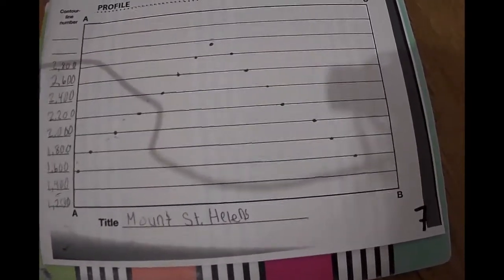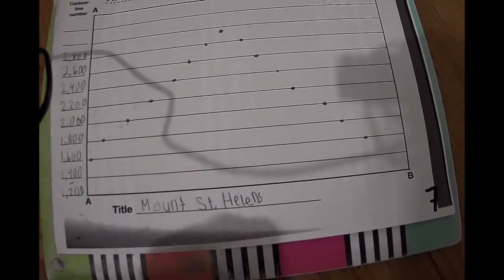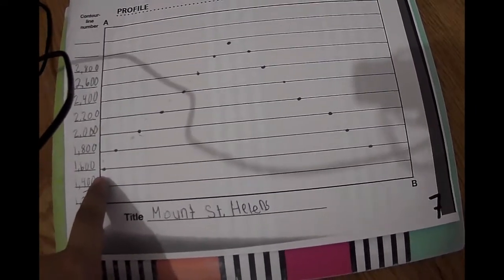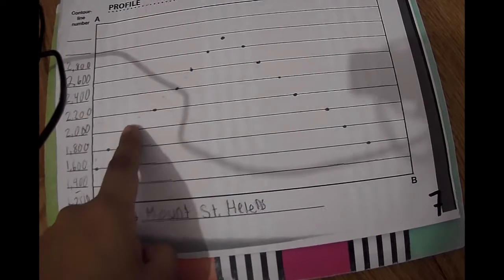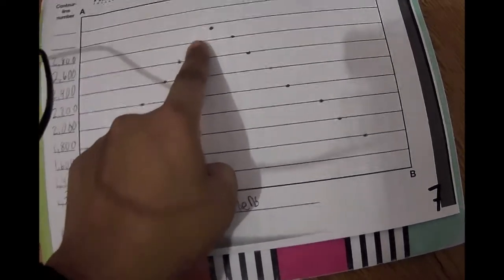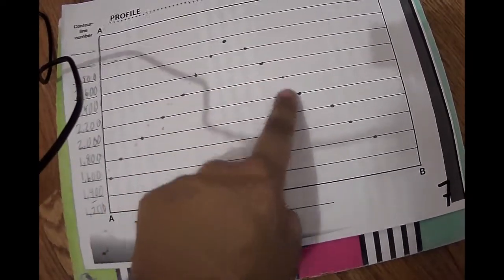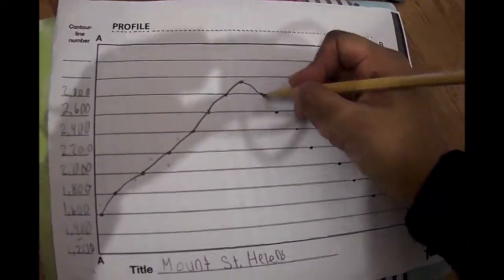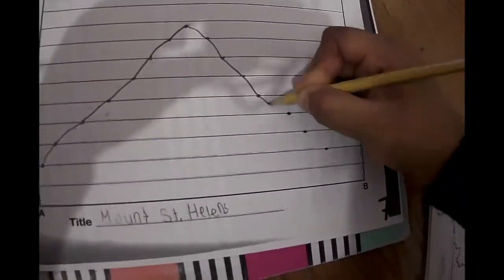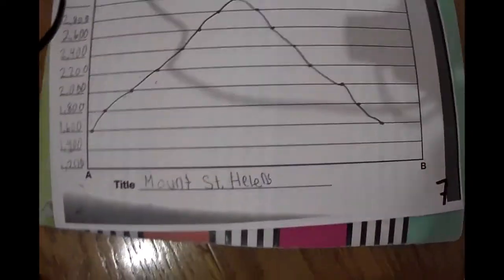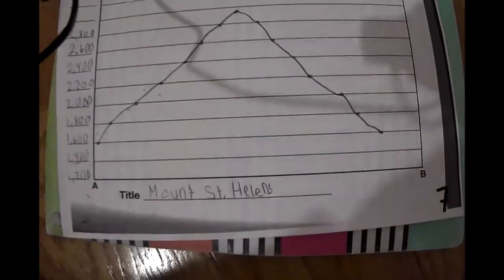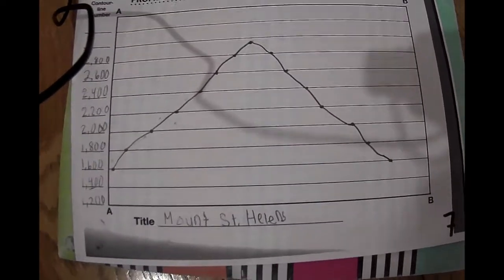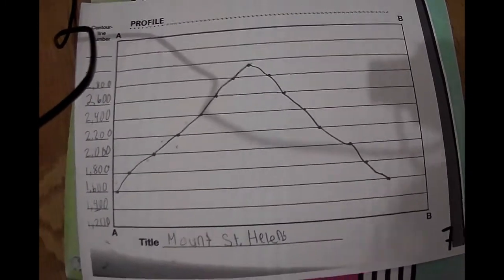So now, so we can finish creating our profile, we're going to start at the 1,600 line and connect the lines so we are able to see a clear picture of our profile. This is a profile of what Mount St. Helens looked like before its eruption in 1980.